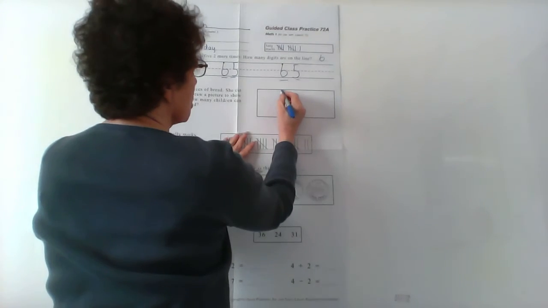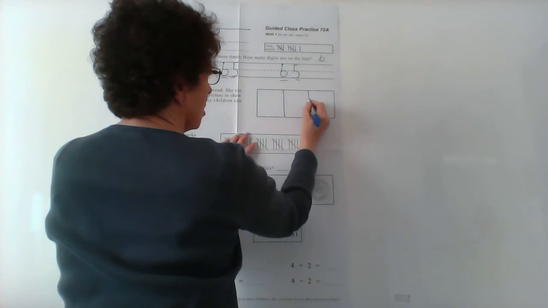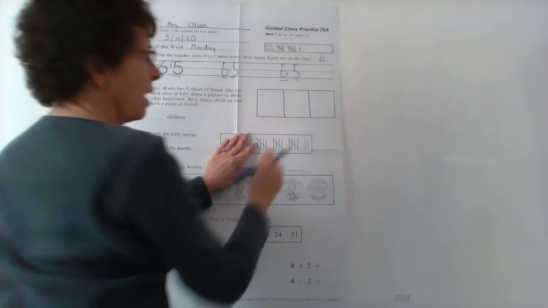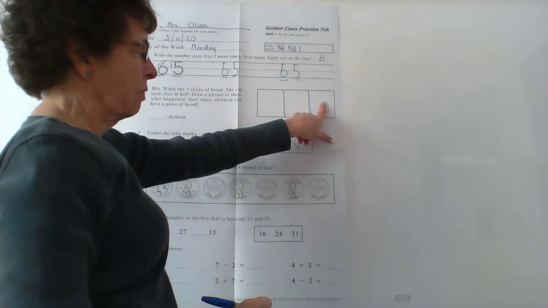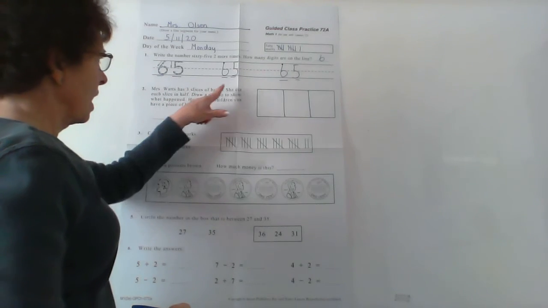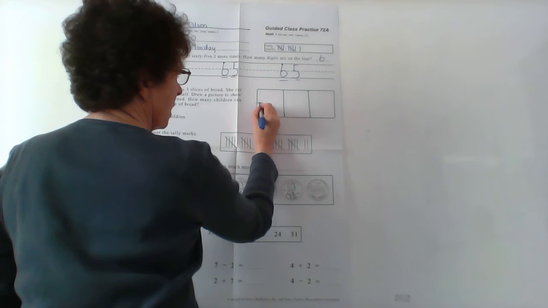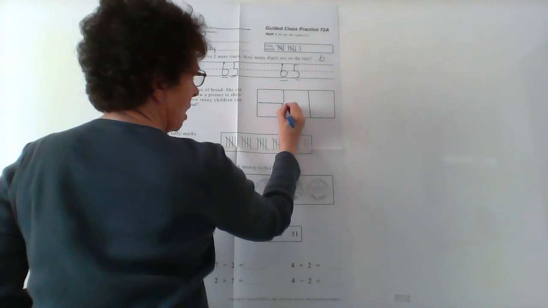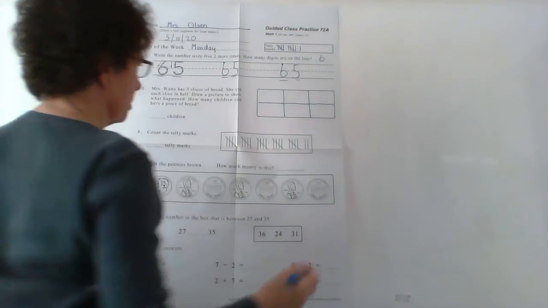Okay, so they wanted 3 slices, so we're going to draw 3 slices on our rectangle. There's 1 slice of bread, 2 slices of bread, 3 slices of bread. And she cut each one in half. So you put a line halfway through this one, halfway through this one, halfway through this one.